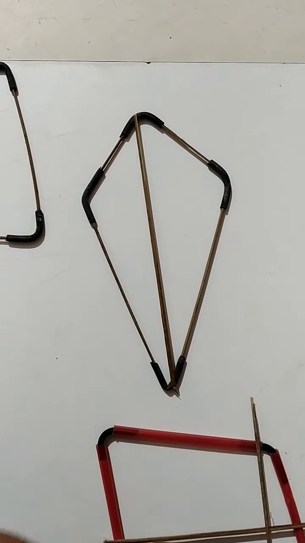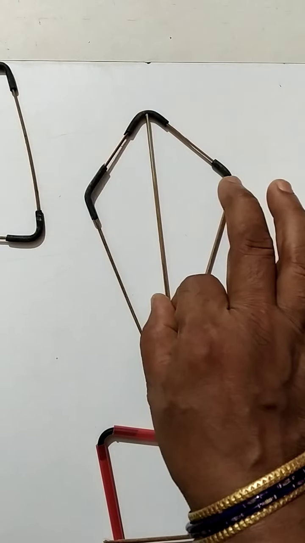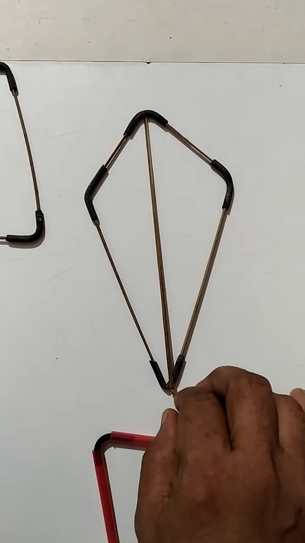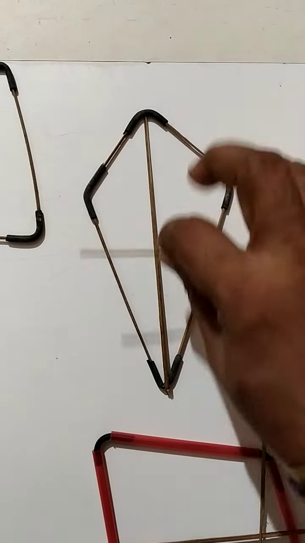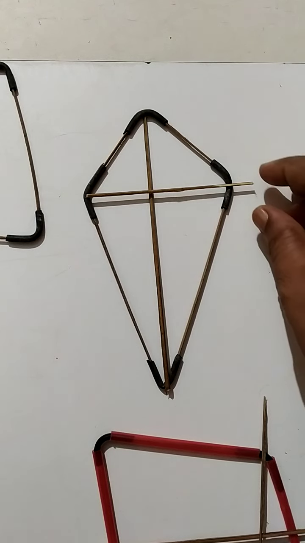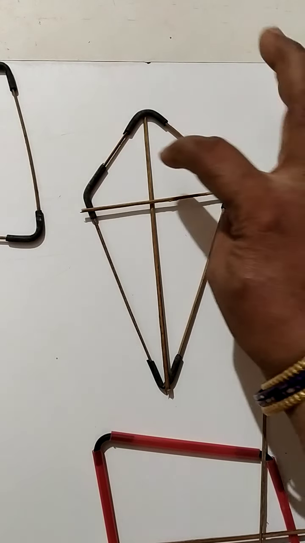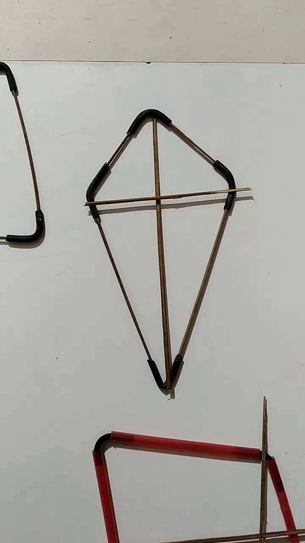See, the line joining two non-consecutive vertices of the quadrilateral is called a diagonal. So this is one diagonal and this is another diagonal. See what happens when the diagonals intersect each other. They form 90 degrees. What does it mean? They are perpendicular to one another. Now, are they bisecting? No. This length is very long, this is a shorter length. So they are not bisecting each other. This is about the kite.